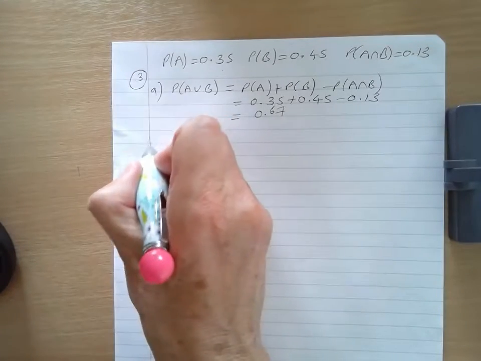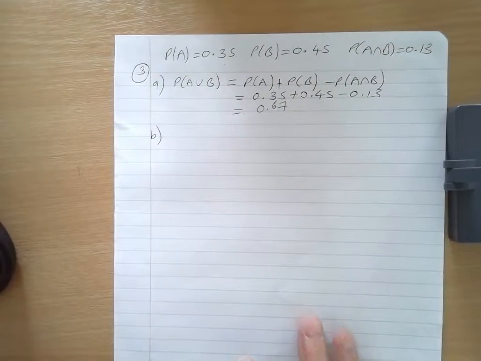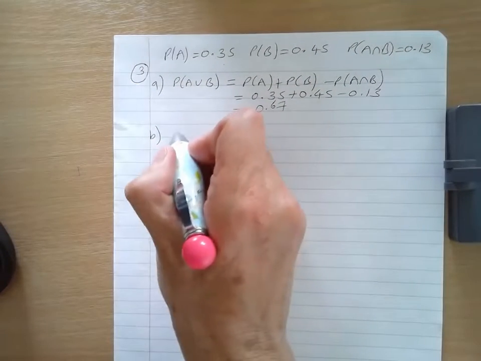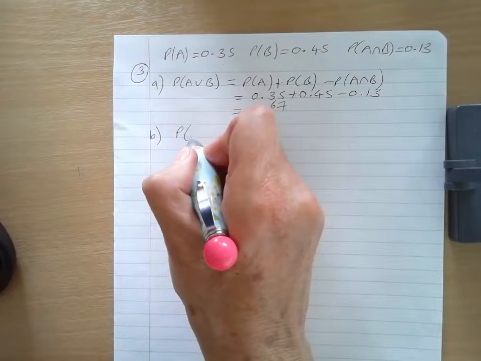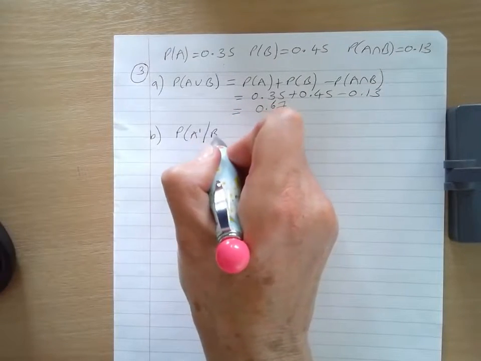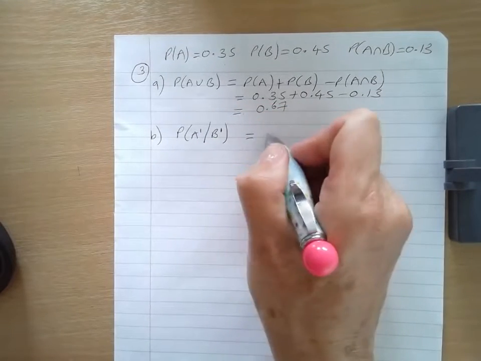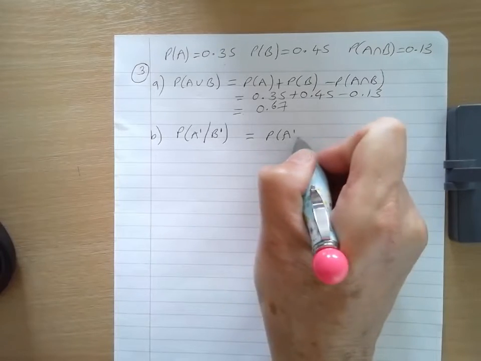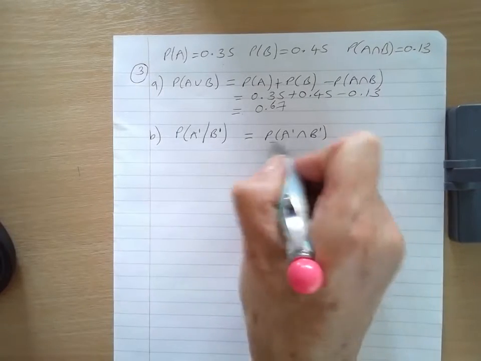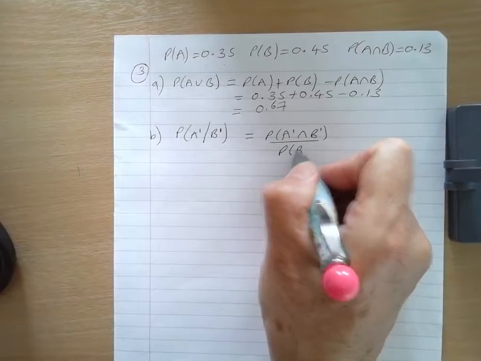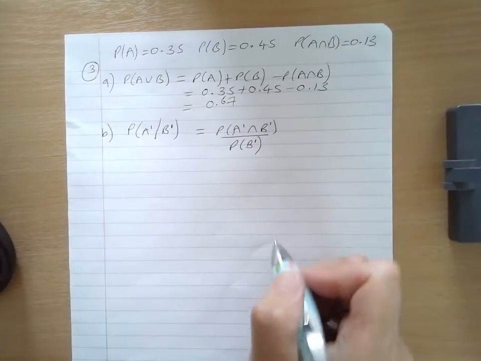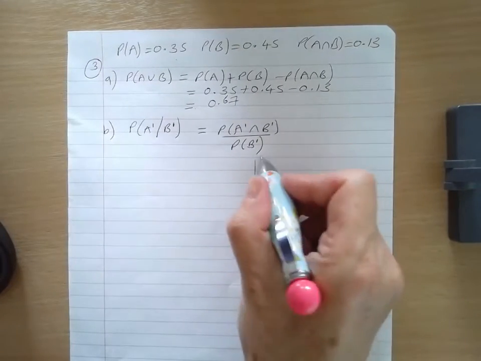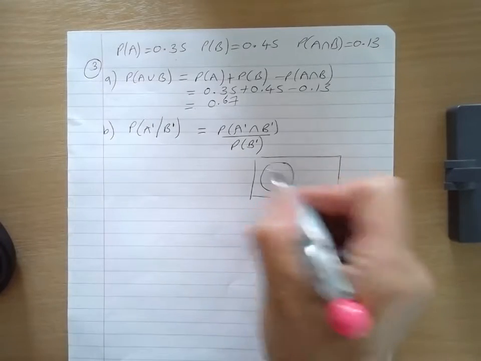In part B, I want to find a conditional probability, the probability of not A given not B. Conditional probability laws: the intersection of the two sets, divided by the one that's already happened. Now this numerator is quite an interesting idea. Straight away, have a think about the Venn diagram.